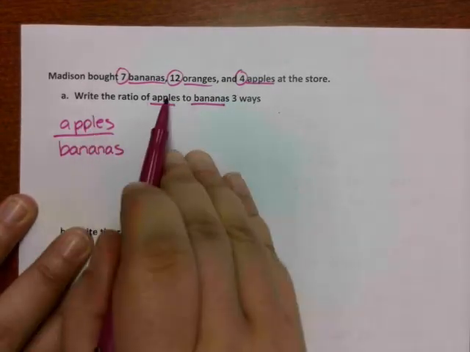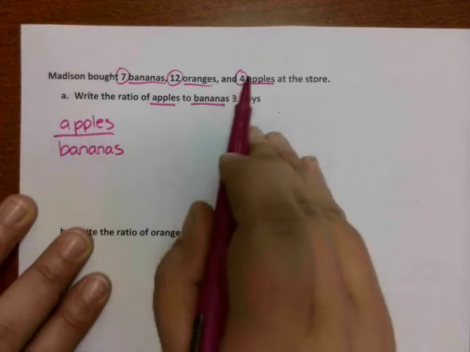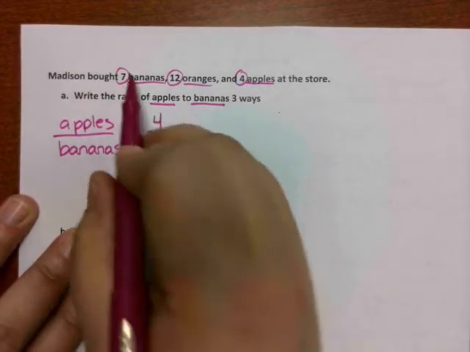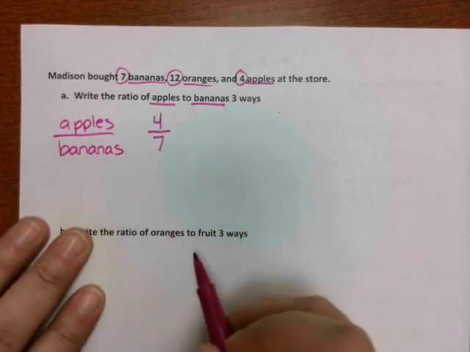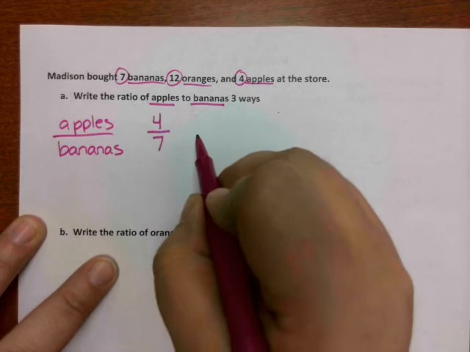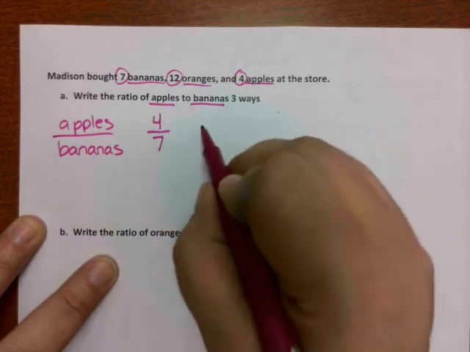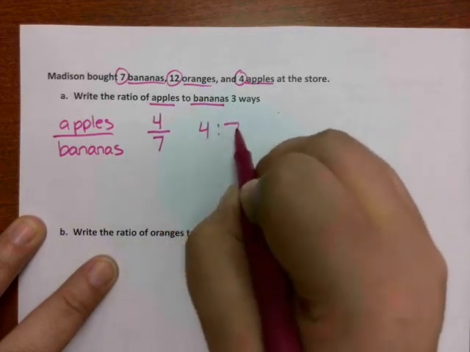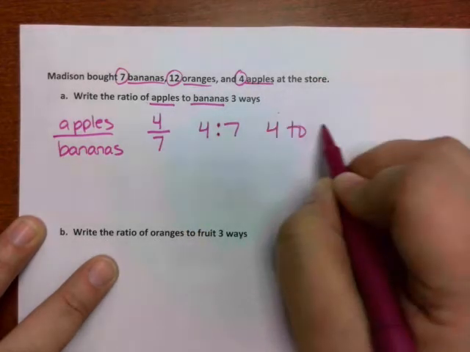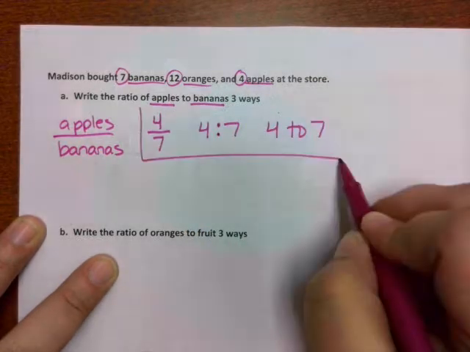So my number of apples was listed first, so it goes on top. Apples were 4. Bananas were given to me second. Bananas were 7. That fraction cannot be simplified. There's no common factor, so I'm done. I just need to write it 3 ways. So 4 to 7 is a fraction, 4 to 7 with the colon, there's 2 dots, and then 4 to 7 with the word "to."